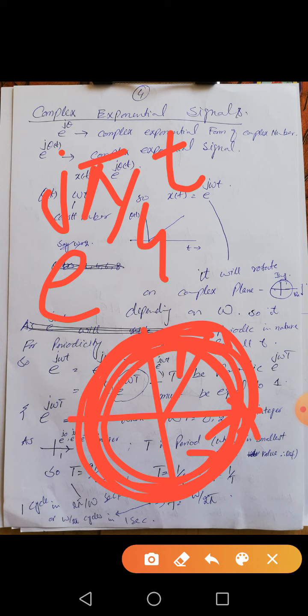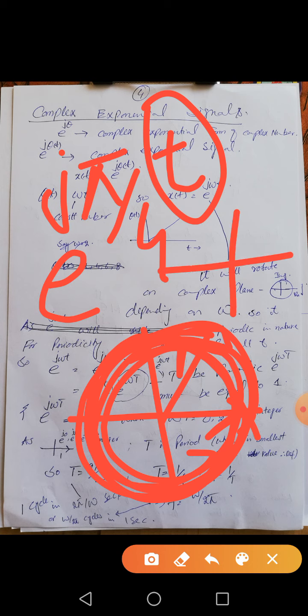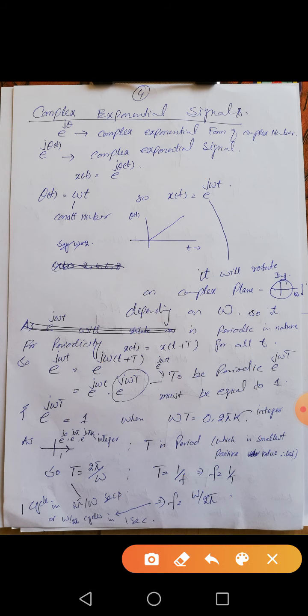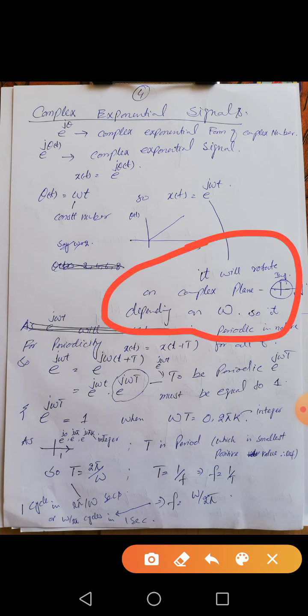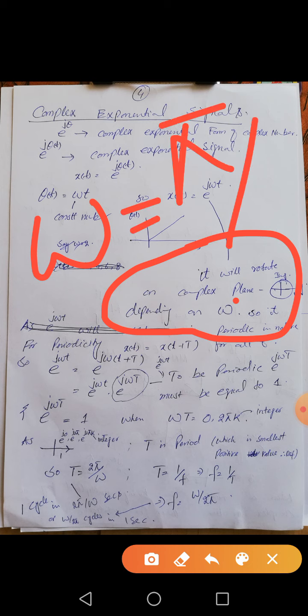Without t, this is a fixed value, and with t, it is not fixed but depends on the value of t. As t changes, this phasor will rotate on the complex plane like this. This is what I mean by the sentence: it will rotate on the complex plane depending on omega. In our example, the omega value was pi by 4.